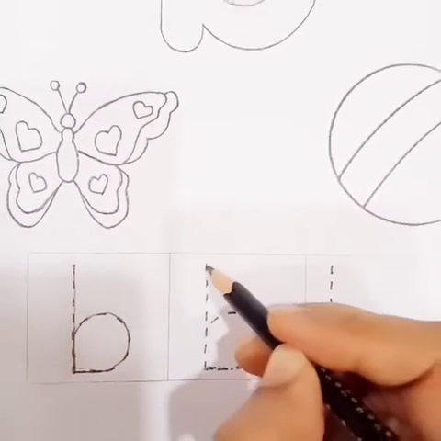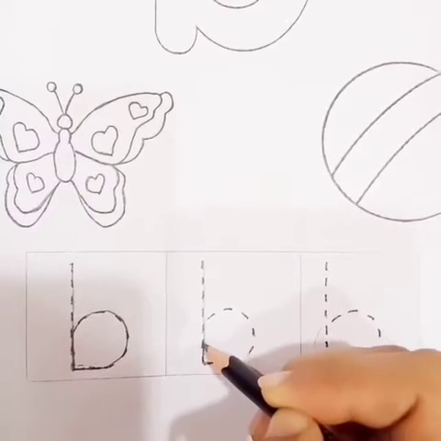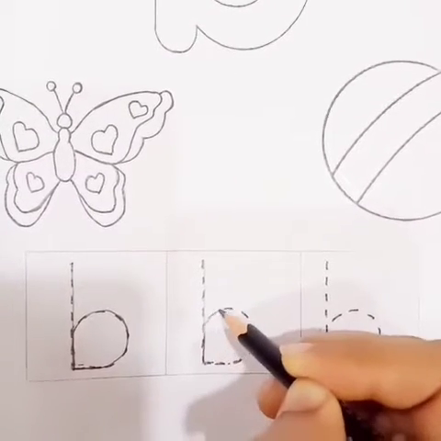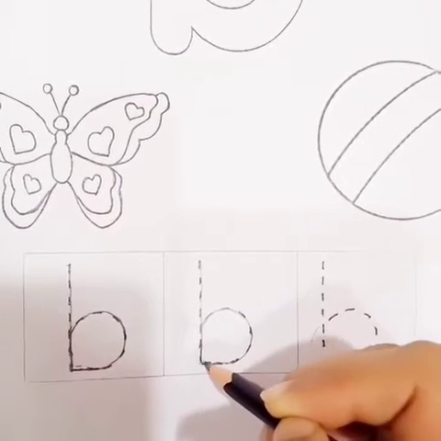Again, first draw a straight line and then go up on the same line and then make a circle like this.